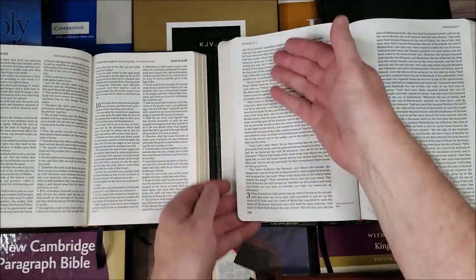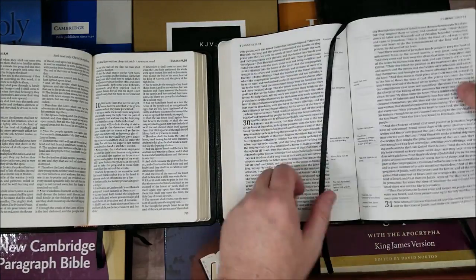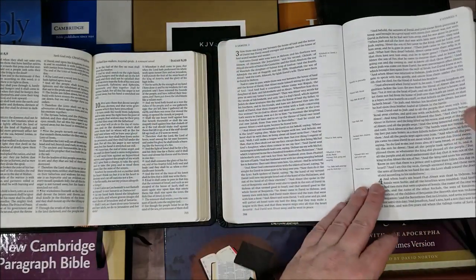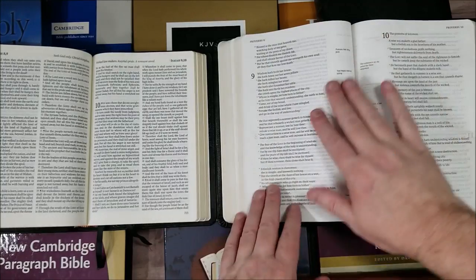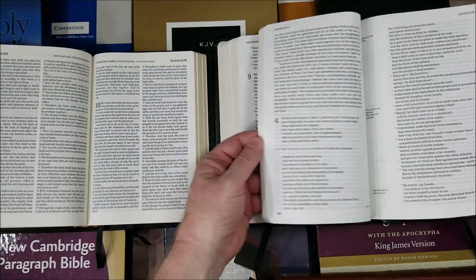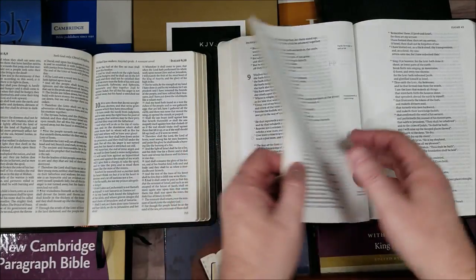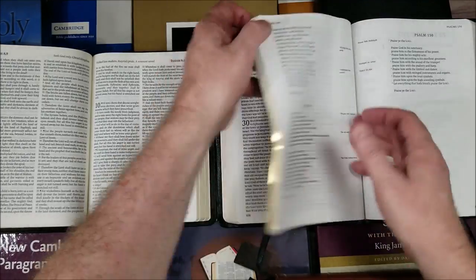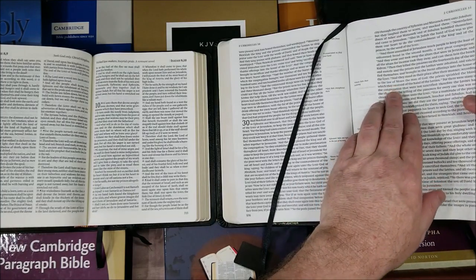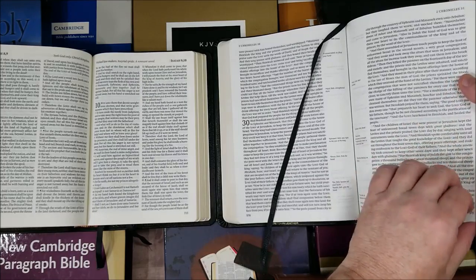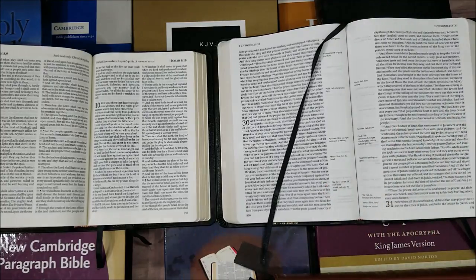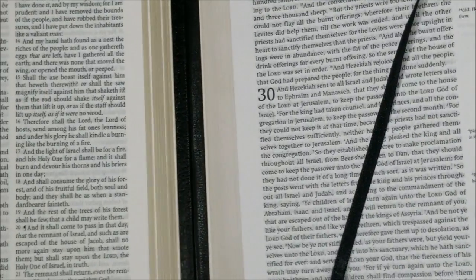This one is a paragraph setting, and one thing I like about the paragraph setting in this one is that letters look like letters, quotes look like quotes, because it uses quotation marks. Poetry looks like poetry. Letters are indented. It's a nice looking Bible. This one has around 14 words across per line. The font is about an 8-point, nice and dark, and it has really small superscript verse numbers. I'll zoom in just a little bit, so you can get an idea of how these two compare.